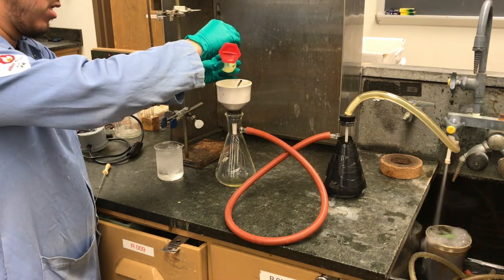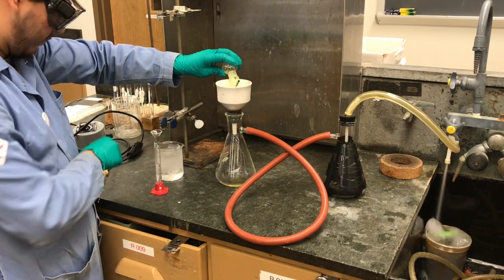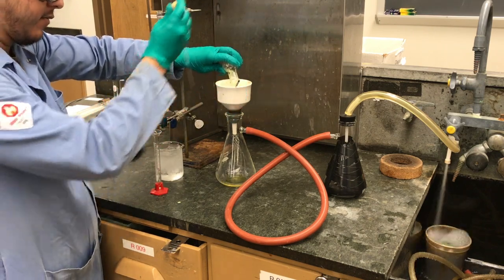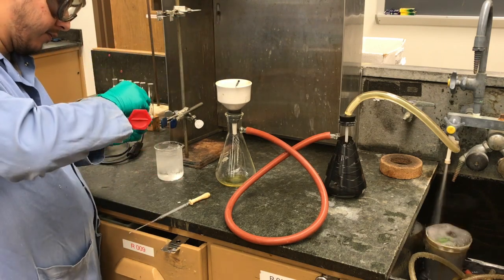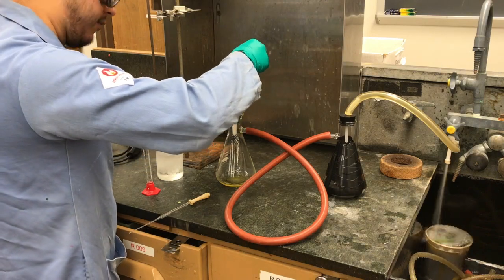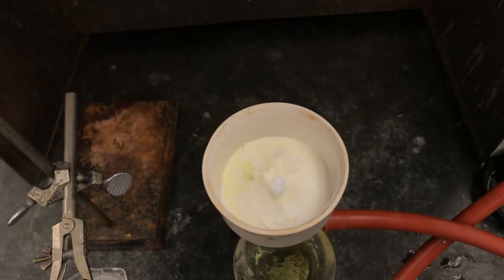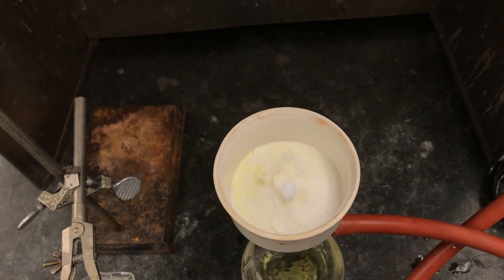So I'm just going to add about 2 milliliters of ethanol, kind of rinse that, try to get more of it out. Another 2 milliliters. So here's a close-up of what the solid looks like, and you can see there's still a little bit of yellow spots on there.